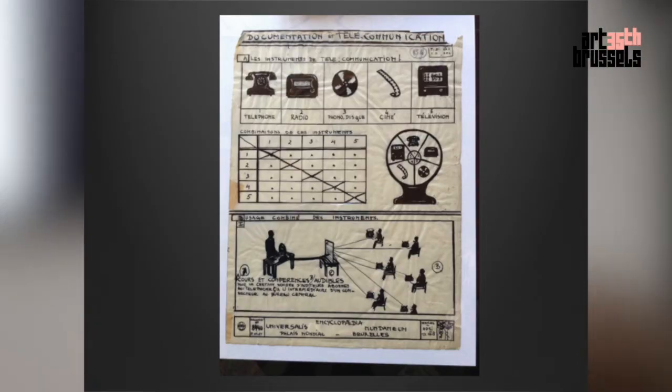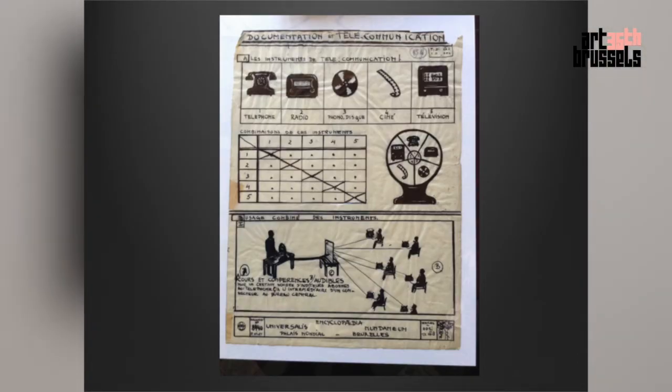And Paul Otlet was very important because he developed the decimal classification index, which is the basis of the old American library system. But he was also the precursor of the internet. And I urge you to draw attention to this image here, because this is an image from the 1930s. And you can see how he already conceived of the internet before Tim Berners-Lee.